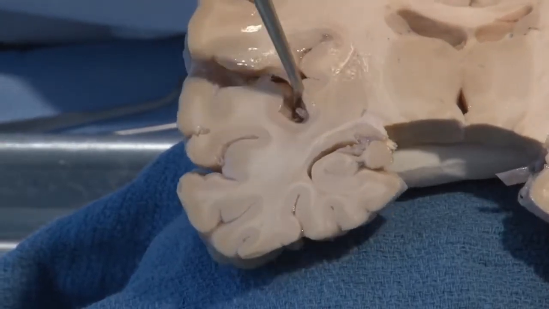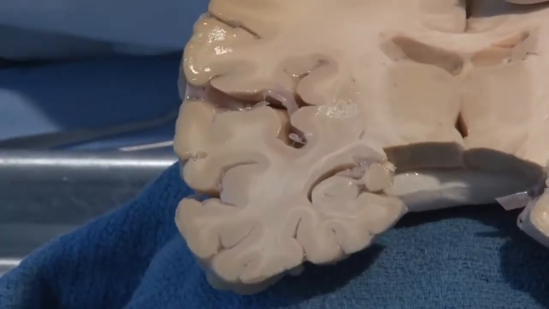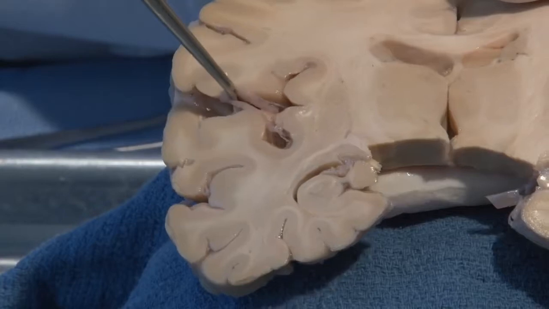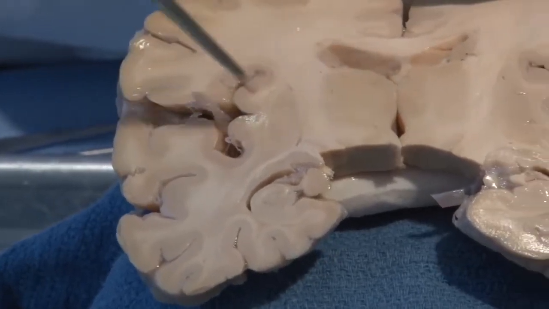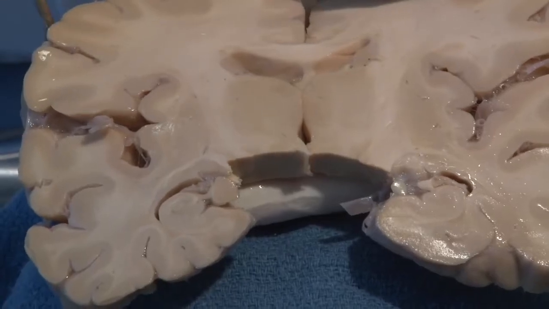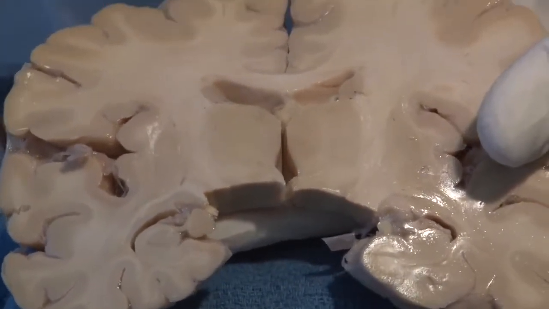This bit of cortex buried underneath the hemispheric, temporal, and parietal lobes is the insula. We're not going to deal with that, but it does have a name. It's where the cortex got buried as it became more and more convoluted. This is parietal, or it could be motor cortex.